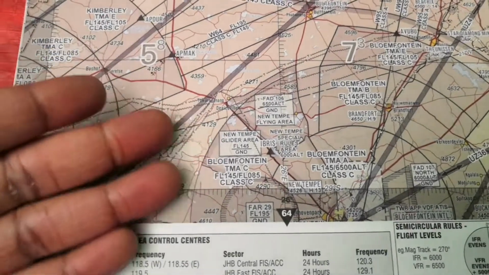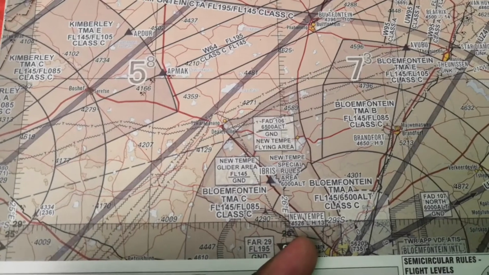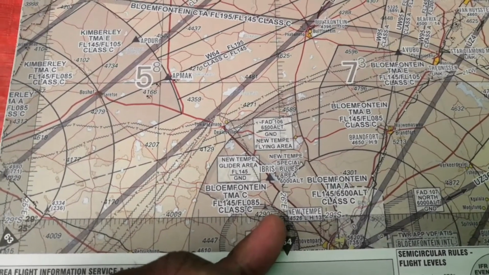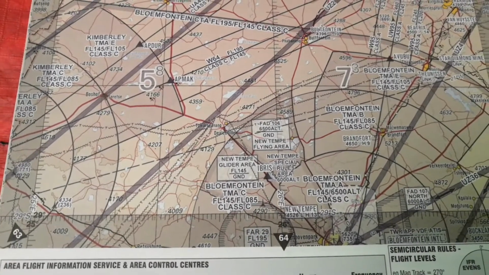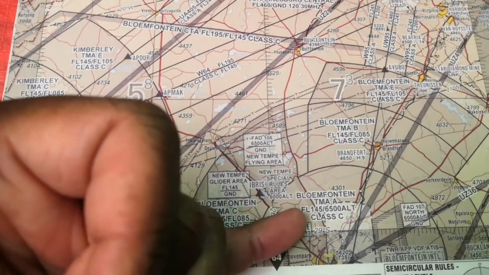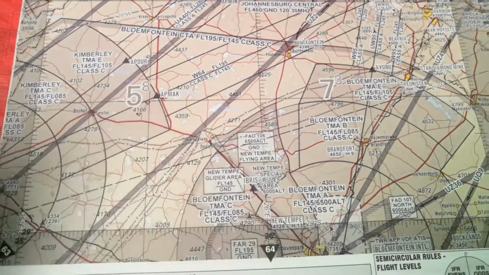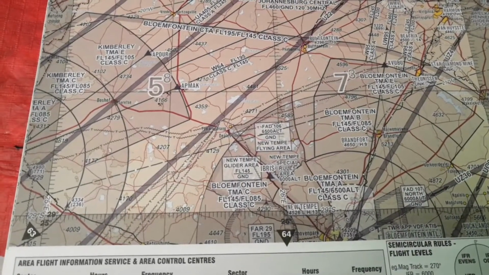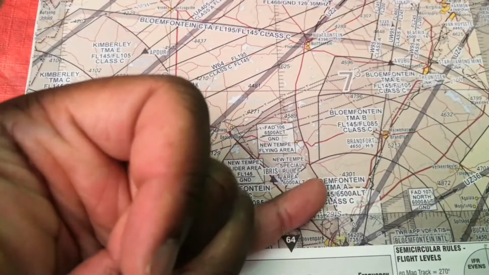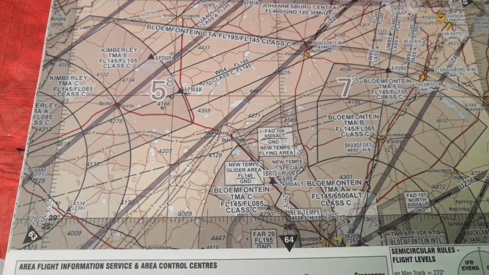I'm using a 1 million chart over here. We took off from New Tempe airfield. As you can see, its elevation is 4,500 feet. Then we climbed to circuit height of 5,500 feet and routed northbound. At the 5 nautical mile boundary, we contacted Bloemfontein Approach directly so that they could clear us into the Bloemfontein TMA, TMA Alpha here, and climbed to flight level 075.